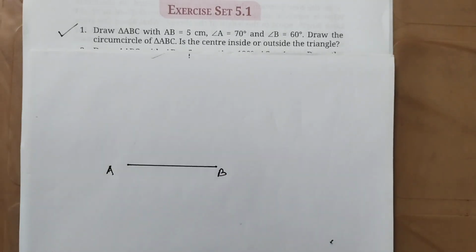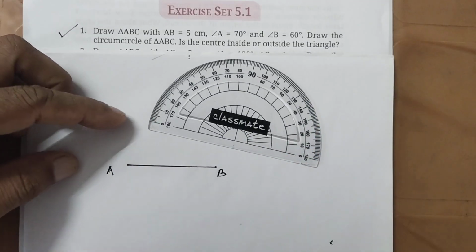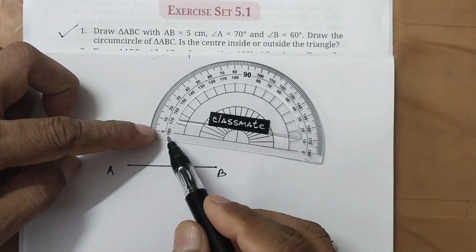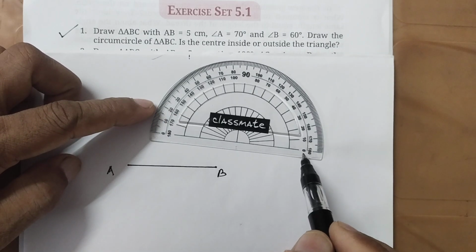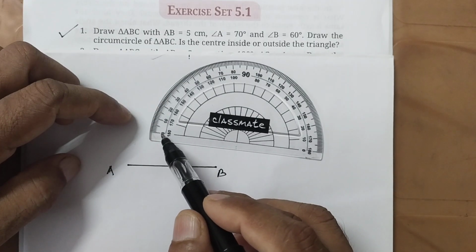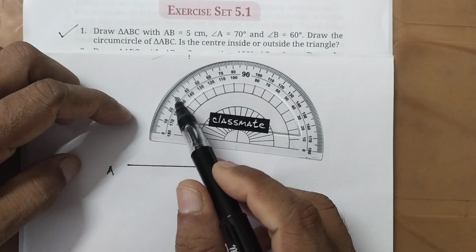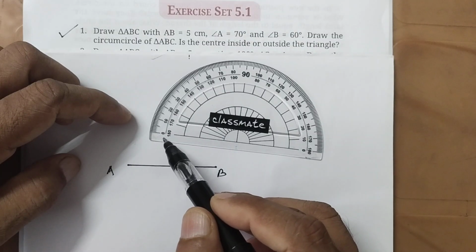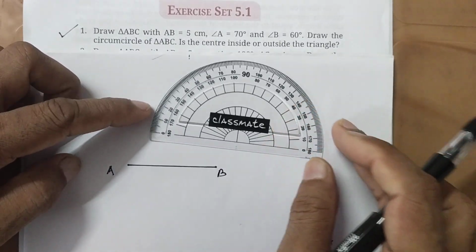Angle A is 70 degrees. At angle A, you have to make 70 degrees using a protractor. In the protractor, you see there are two scales. One inner scale starting from this side, you see 0, 10, 20, so by the inner scale you can measure from this direction. And the outer scale starts from this side, 0, 10, 20 like that, so by the outer scale you can measure from this direction. So in a protractor, you can measure the angle from this direction or from this direction. Both ways, two scales are there.